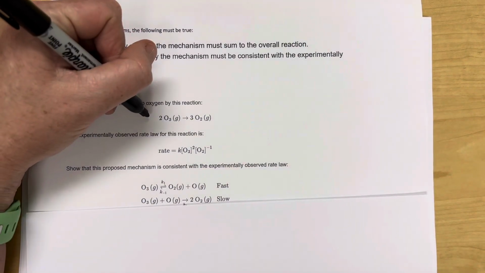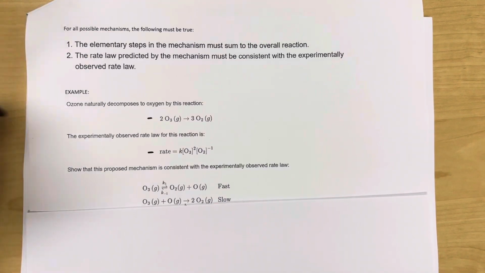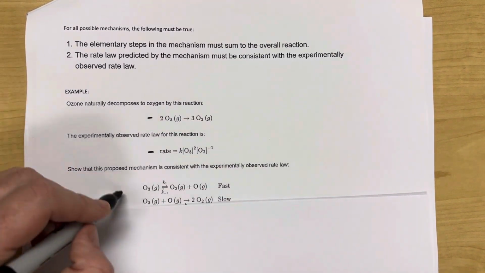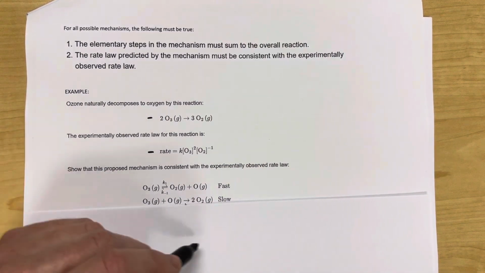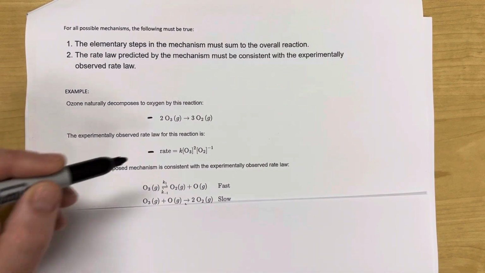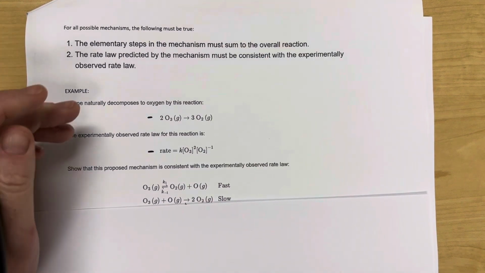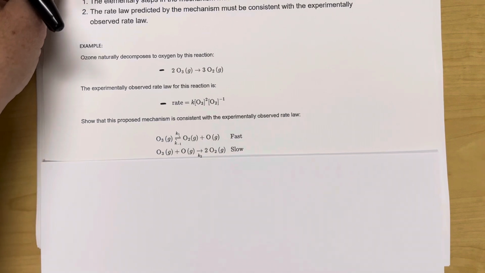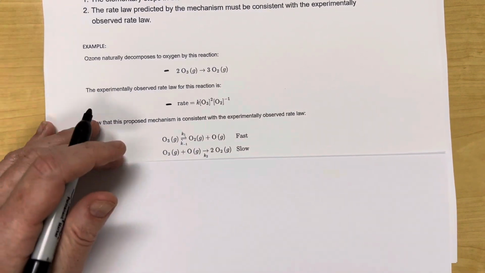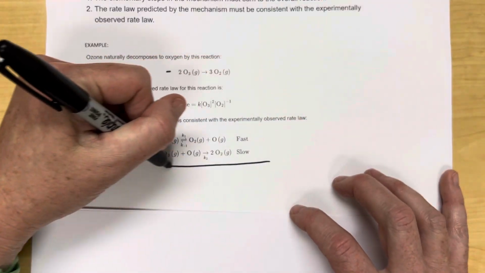So this is the reaction, and this is the rate. And we have to prove that these steps add up to give us this reaction, and that the slow rate gives us this rate of the overall reaction. Let's go ahead and start and make sure that they add up.